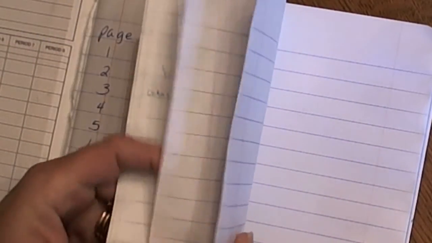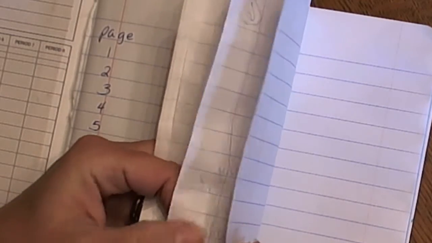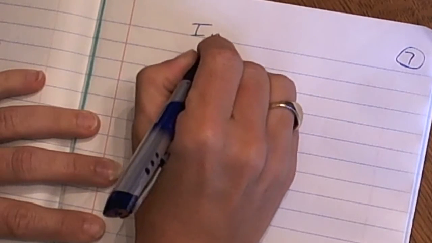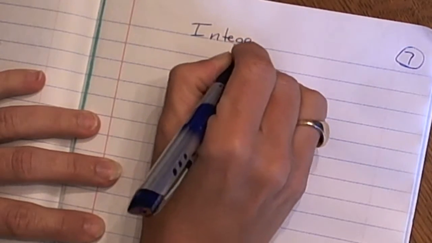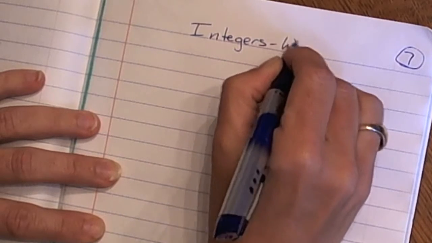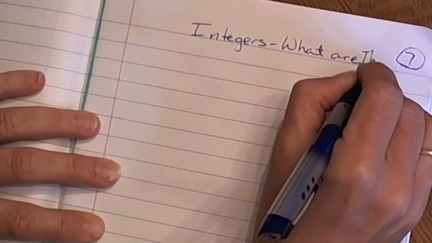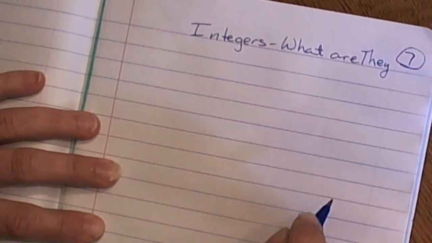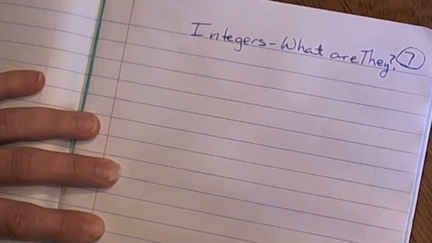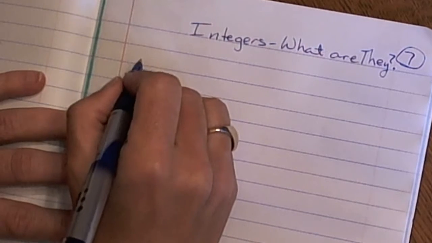Now, let's see if I can find page 7 in my notebook. Page 7. Integers. What are they? Let's figure it out.